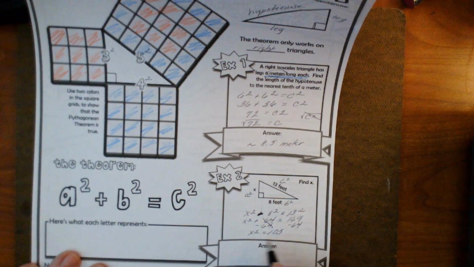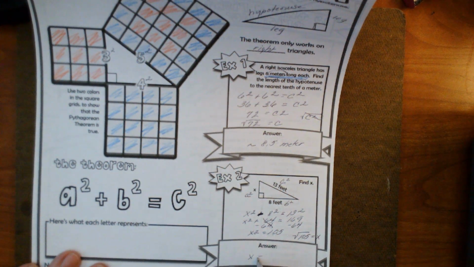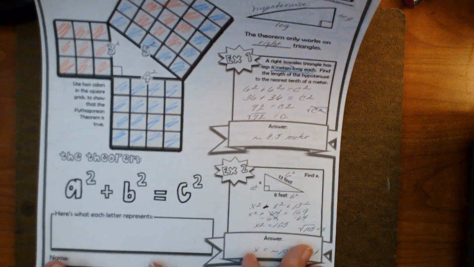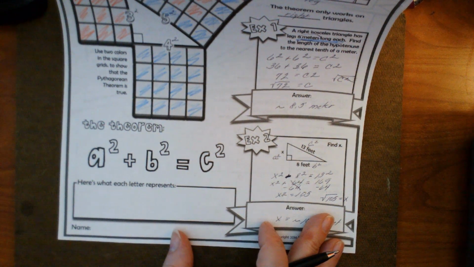Then we want the square root of this to give us what x is. So the square root of 105 equals x. If you use your calculator, x equals approximately 10.2 feet. You just switch around how you use the equation. Or formula. They call it a theorem formula.